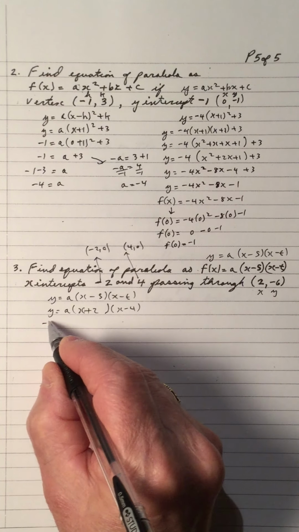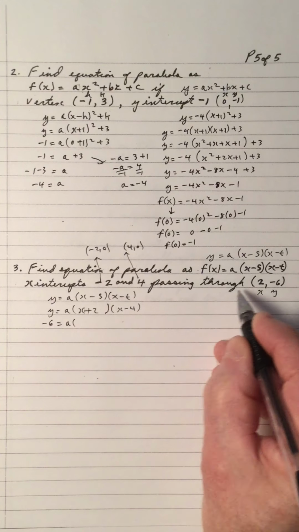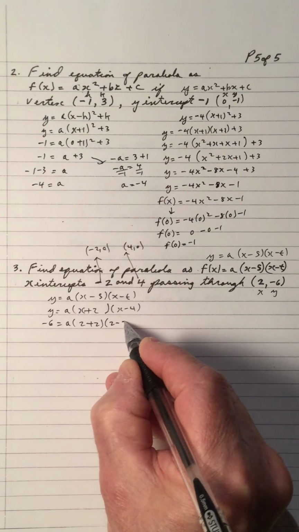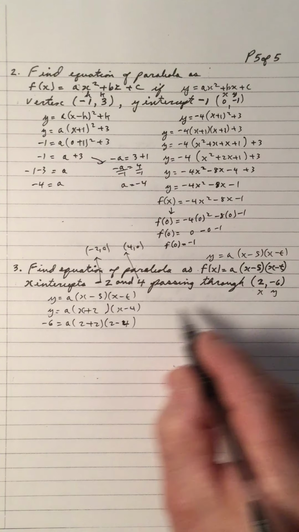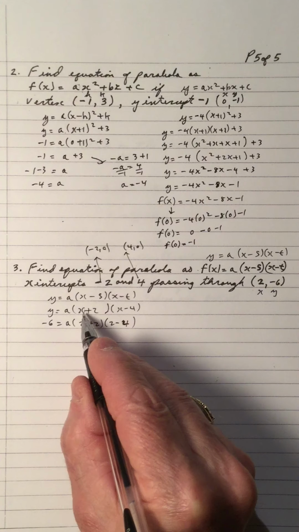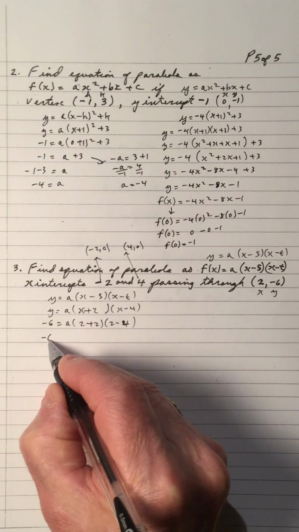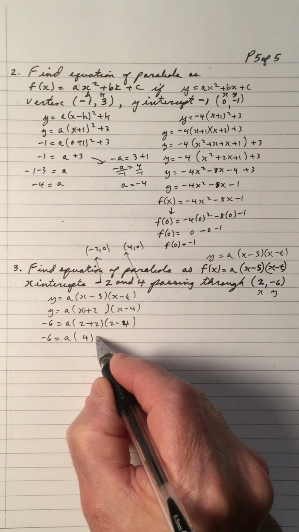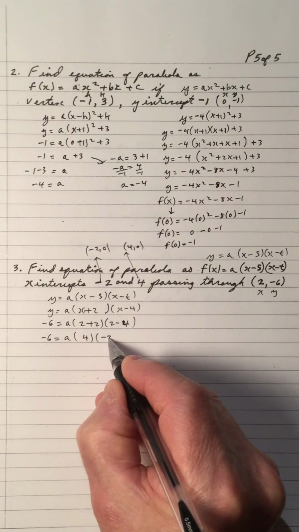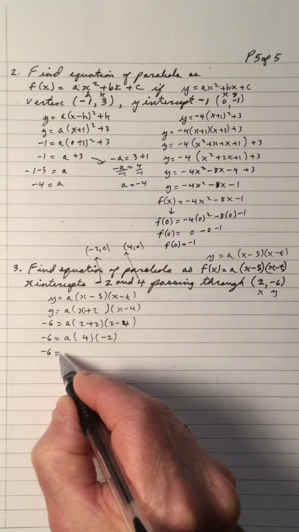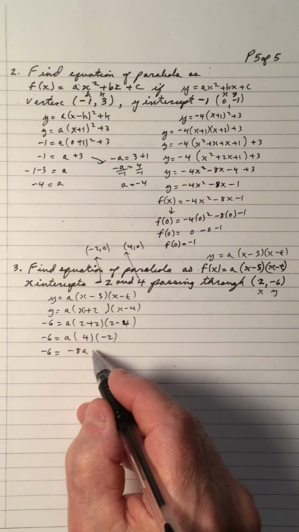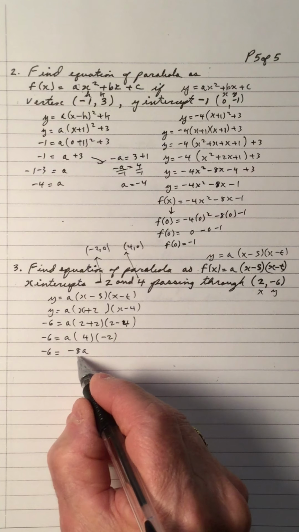So I put y as negative 6, x is 2, so I put 2 here and 2 here, and take my time and simplify it. 2 plus 2 is 4, 2 minus 4 is negative 2. Multiply, I get negative 8a. Now I can divide by negative 8, or I can flip them, whatever way you want.